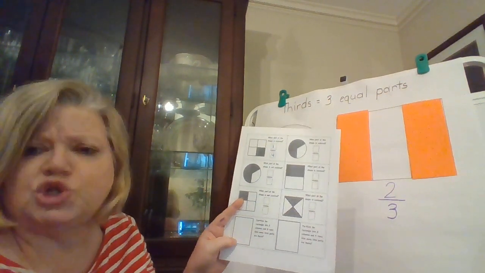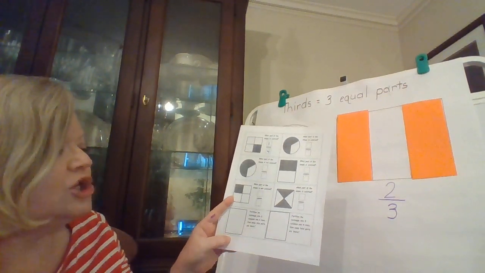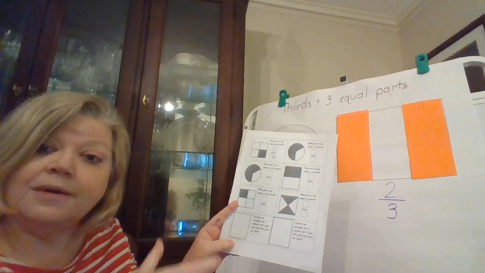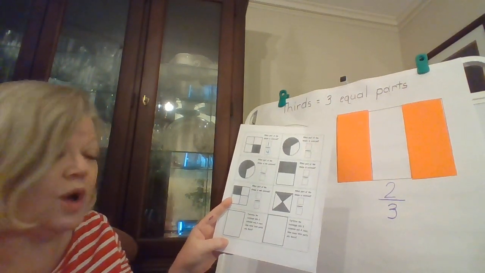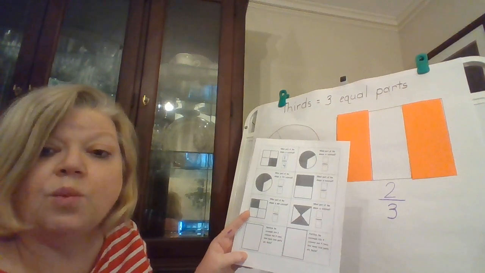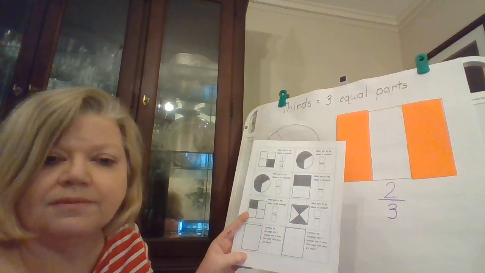Down here at the bottom, these are some challenges. Going to see how many of you are up to the challenge. Partition the rectangle into 2 columns and 3 rows. Columns go down. So I need 2 columns going down. Rows go across. So I need 3 rows going across. How many total parts are there? I'm going to tell you a little secret. Rows and columns are going to be really talked about next week when we're talking about arrays and beginning multiplication.